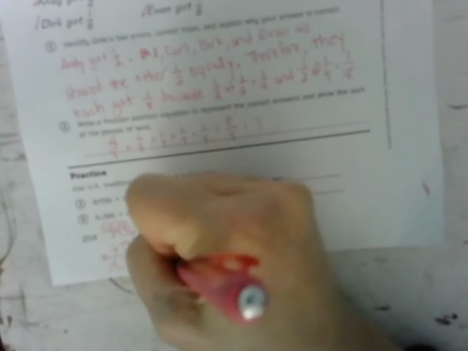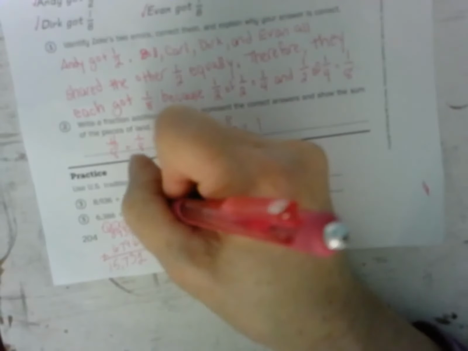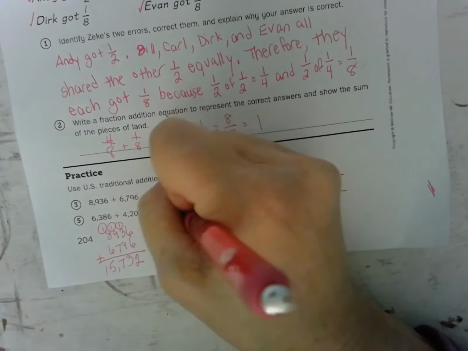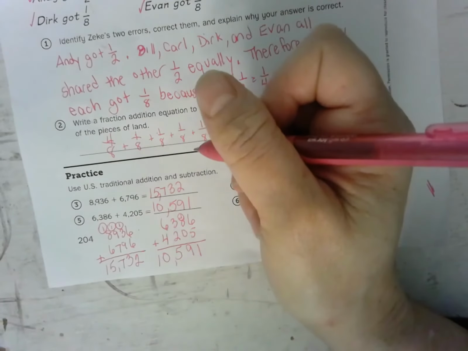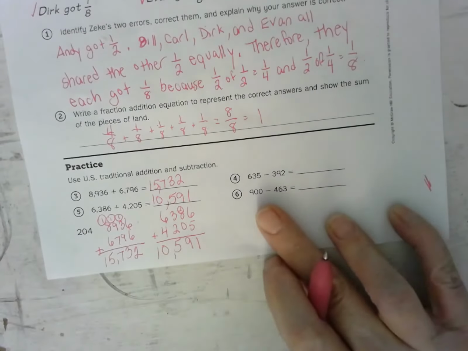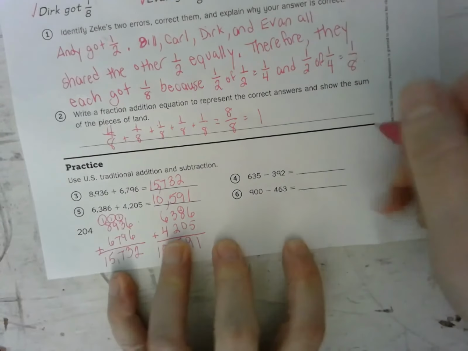6 plus 4 is 10. So the answer to this one is 10,591. Okay, now we have these two subtraction problems. So I'm going to do the same thing. I'm going to line them up one on top of the other, because doing them horizontally is even harder than the addition ones.